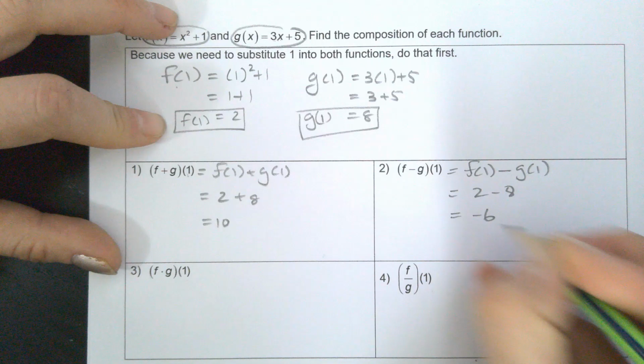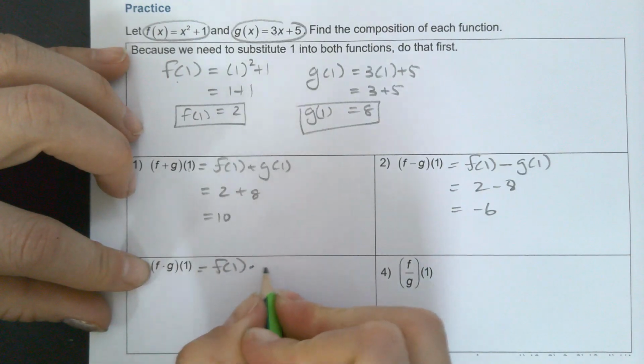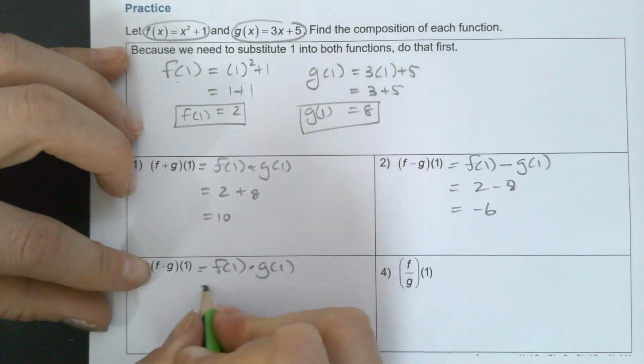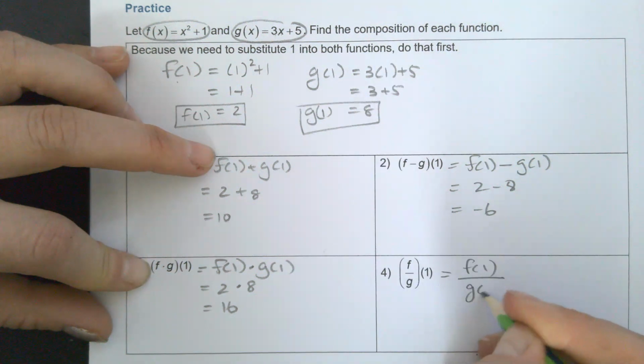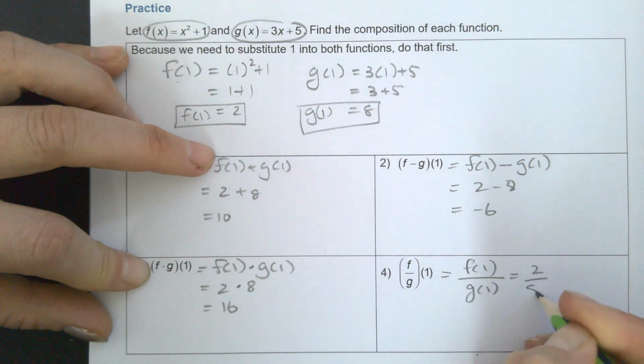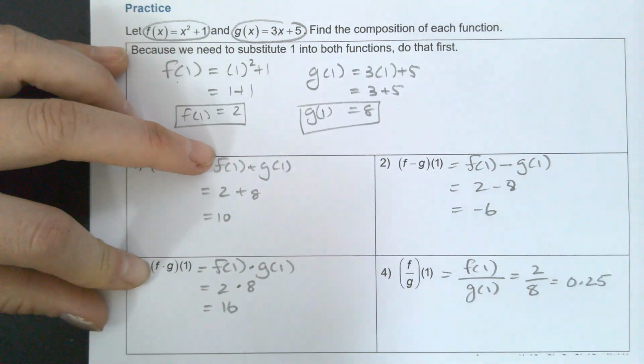Now I have to multiply them. f of 1 multiplied by g of 1. Well, that's 2 multiplied by 8, which is 16. Now I have to divide them. f of 1 divided by g of 1. So that's 2 divided by 8. And I like things as a decimal, so I'll go 0.25, a quarter. Okay.